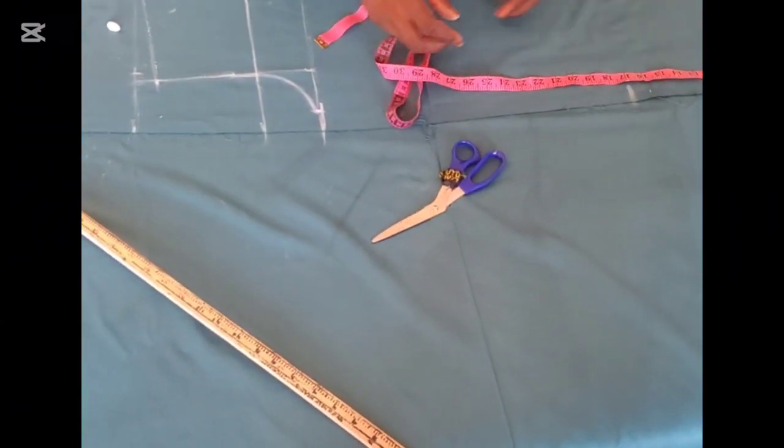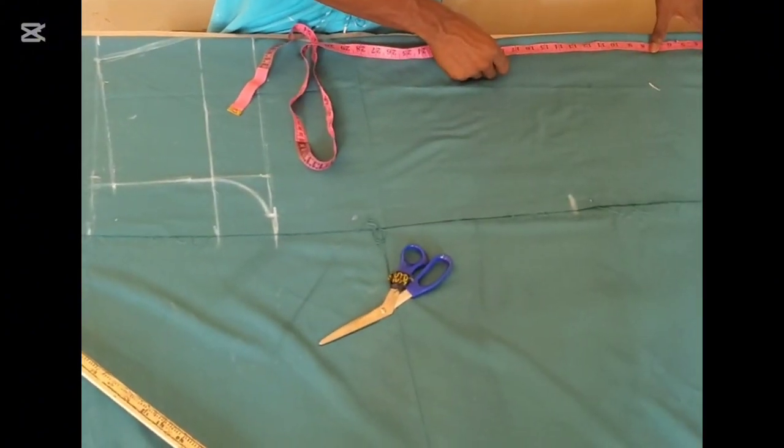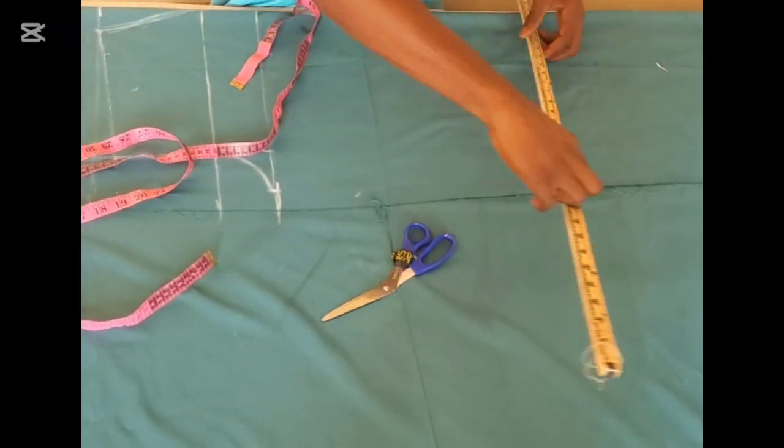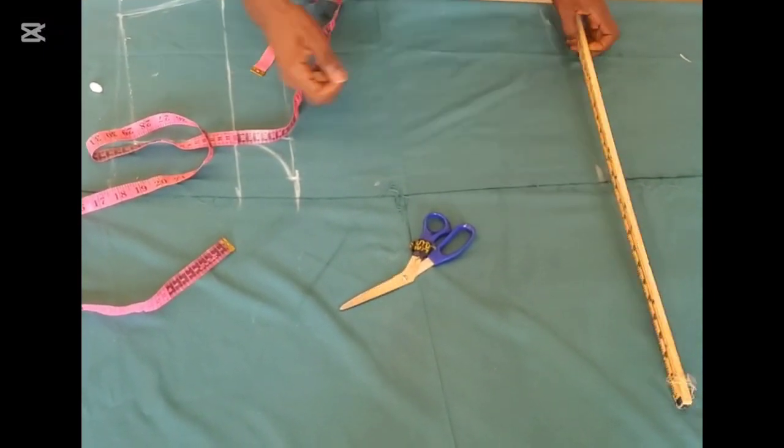The knee I'm using for this tutorial is 17 on both sides, and then you rule a straight line to cut across the lines. And then the round knee measurement I'm using for this tutorial is 20.